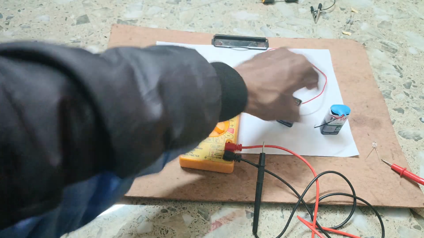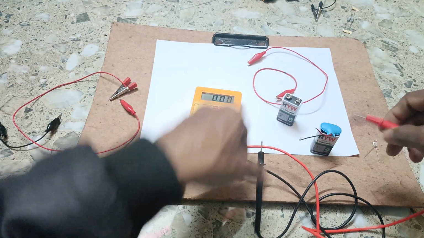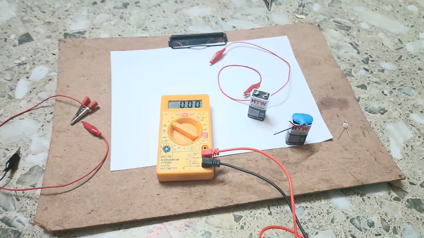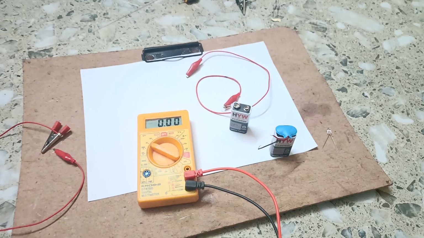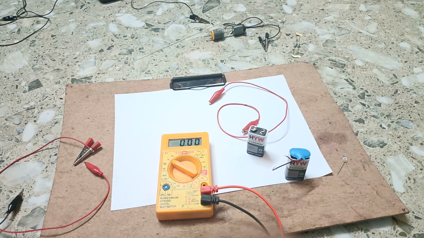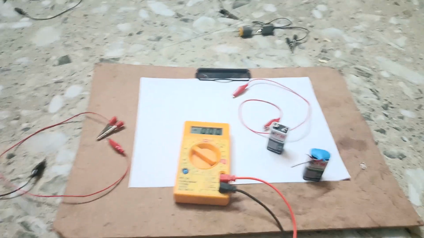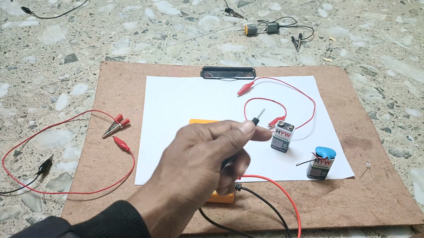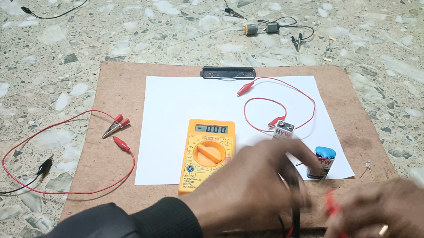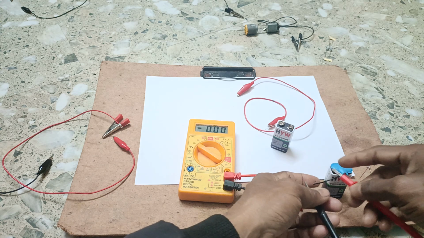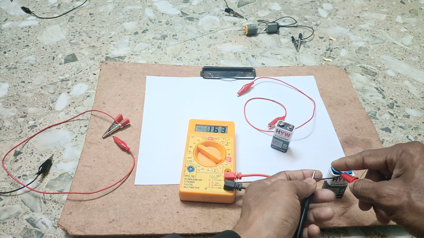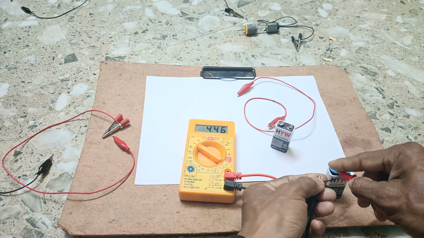If you want to measure the voltage of this cell, how much potential it has, then touch the positive terminal of the battery with the positive probe and the negative terminal with the negative probe, and you get 4.46 volt, right?